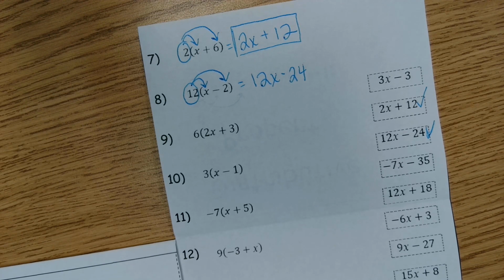That's okay. You need to look at your multiplication chart. We'll have calculators next week.